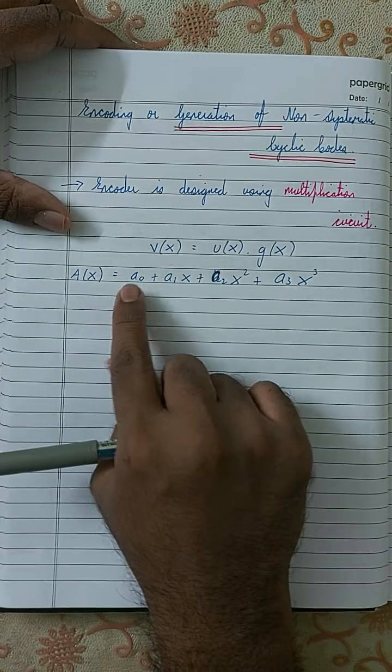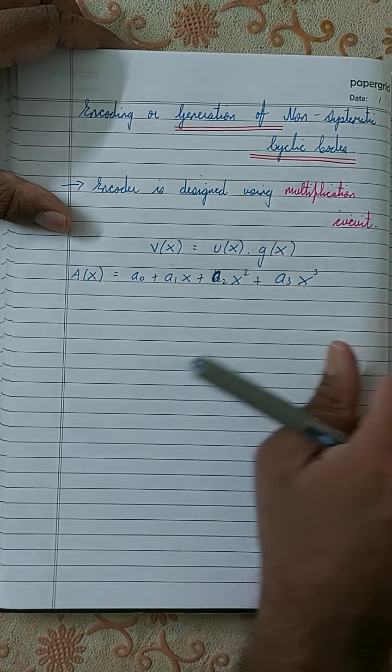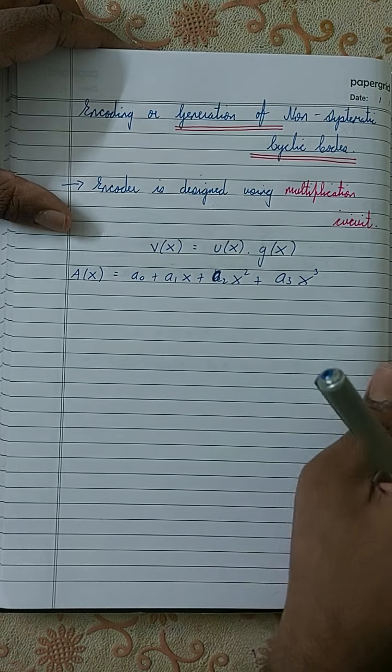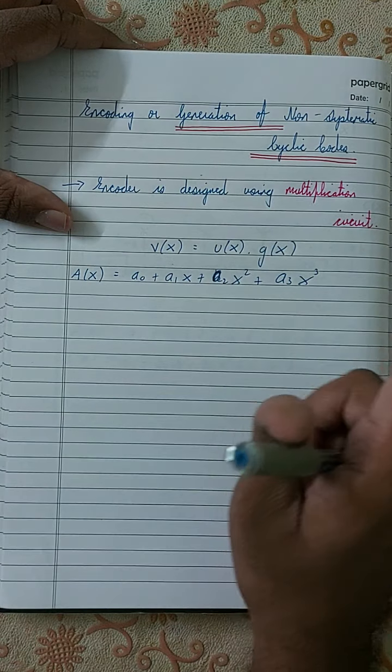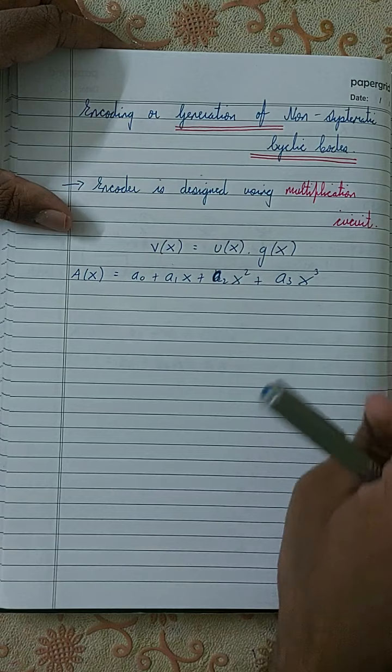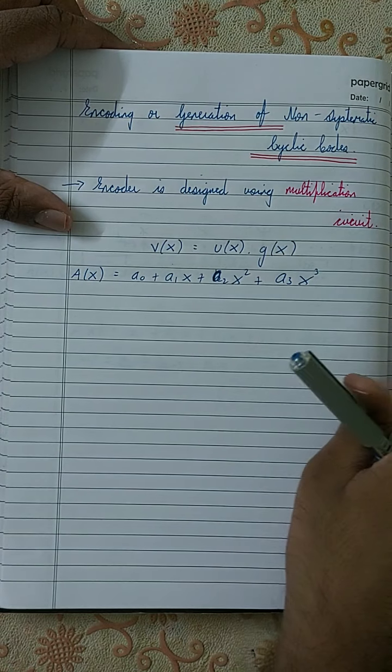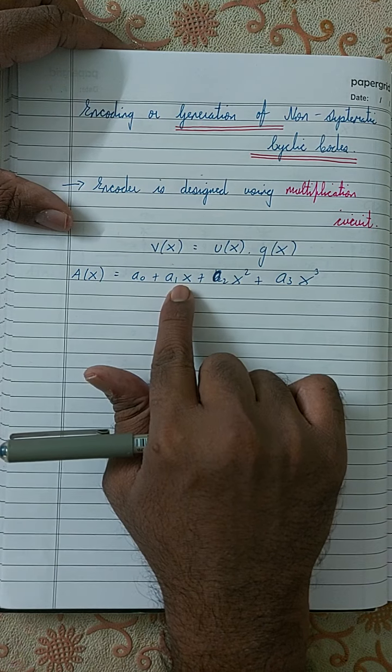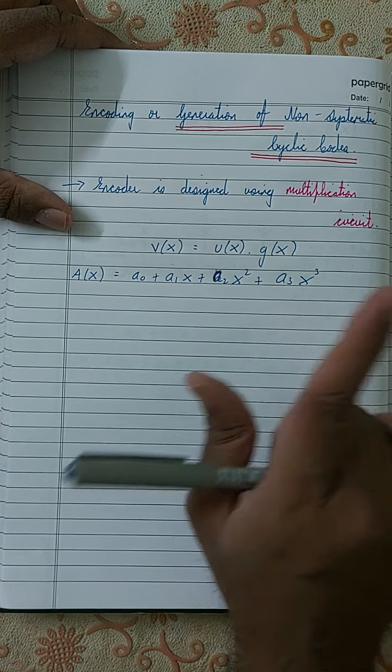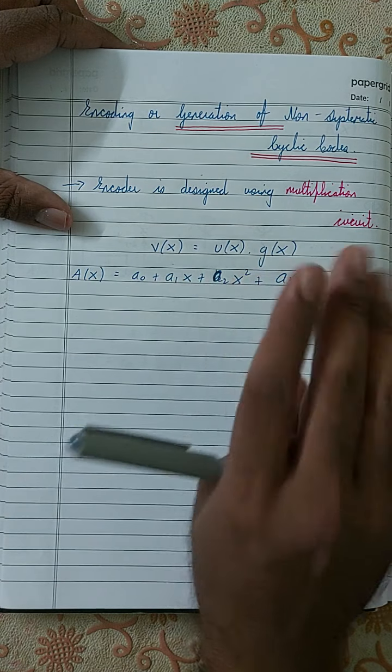Remember that a0, a1, a2, a3 are nothing but binary values. Binary values means these coefficients can either be 0 or 1, no other number. If it is 0, then that corresponding term will be missing. If it is 1, then that corresponding term will be present.